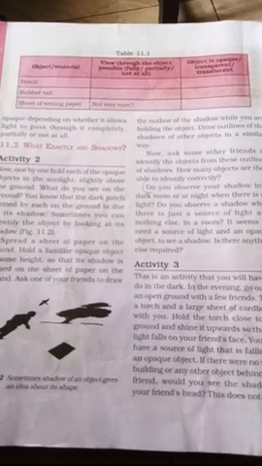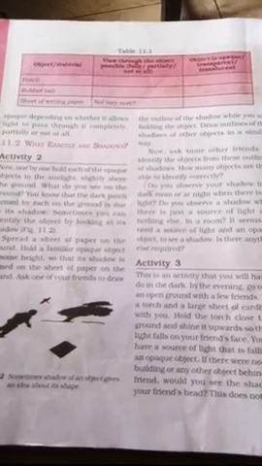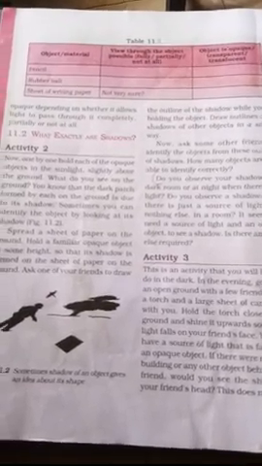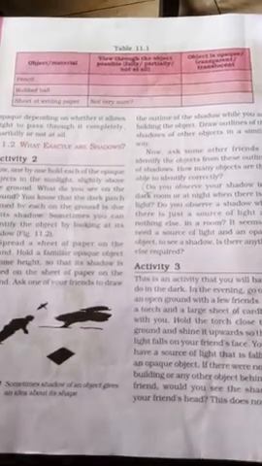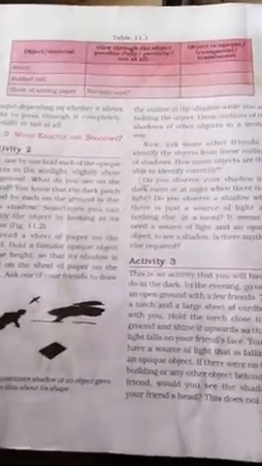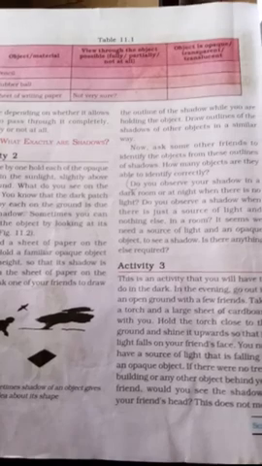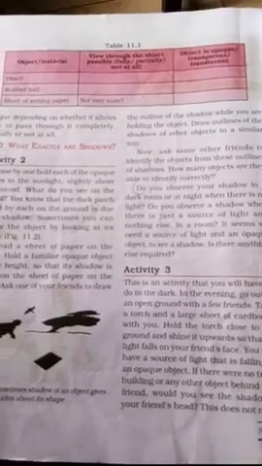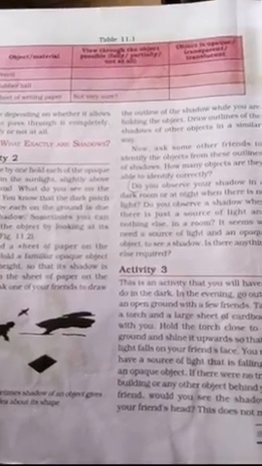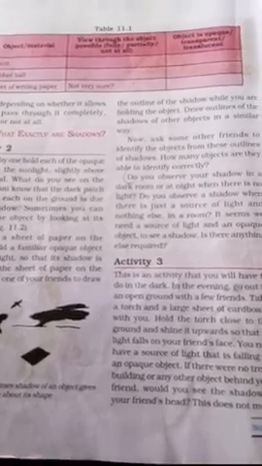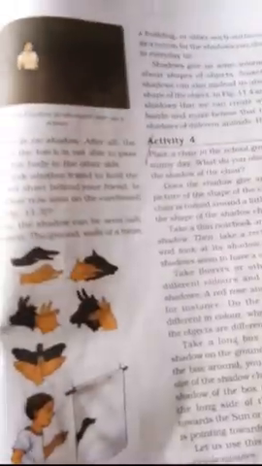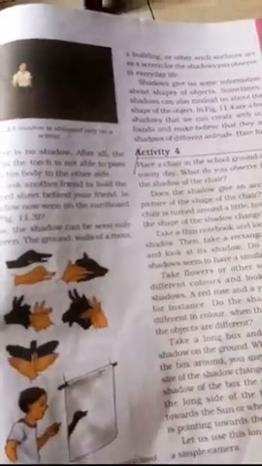Now you know that opaque objects are those that do not allow the light to pass through them, right? Our body is also opaque. So when you pass near the wall or when you walk on the road, you can see your shadow. And remember, a shadow is obtained only on a screen.